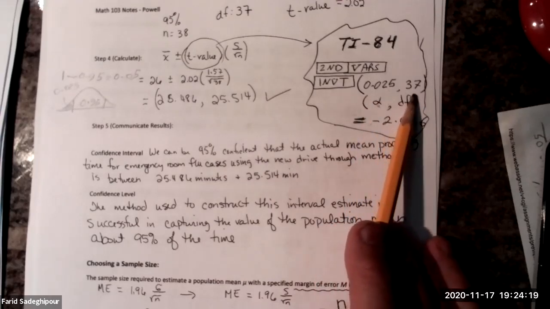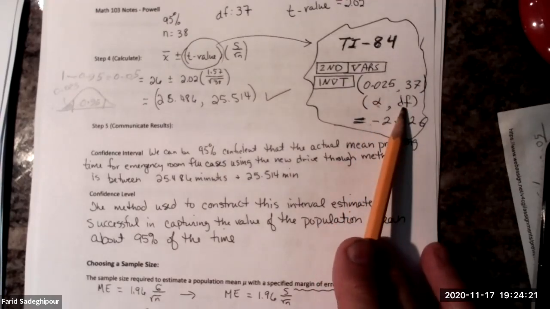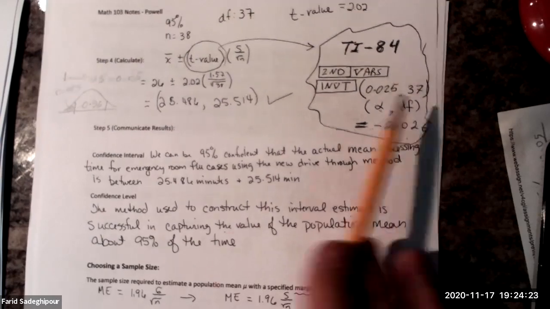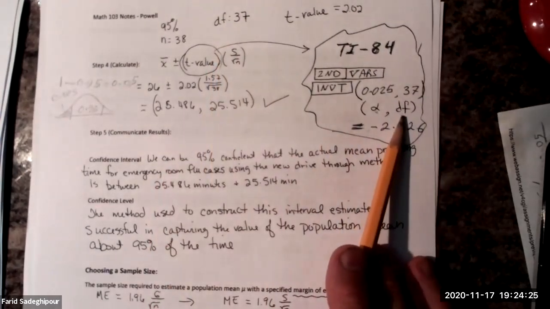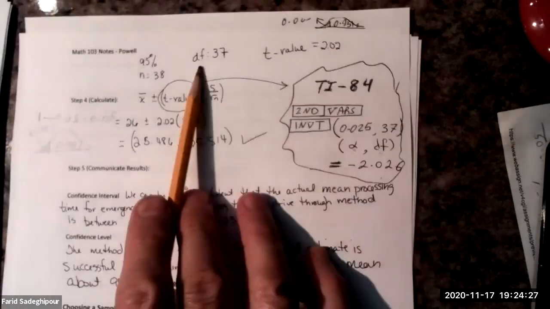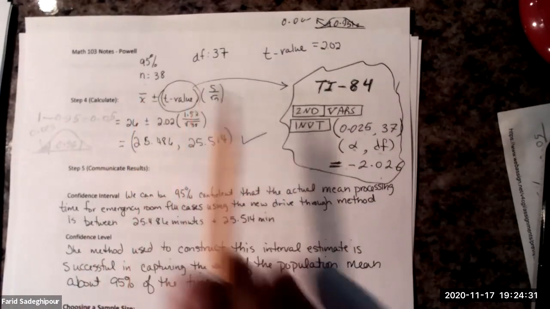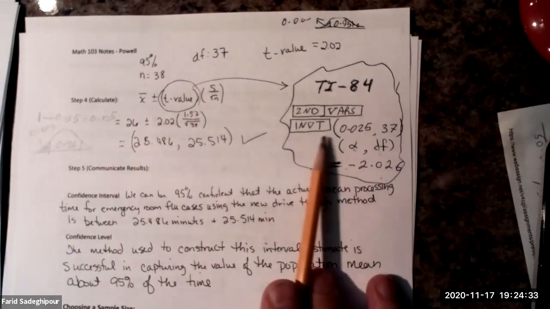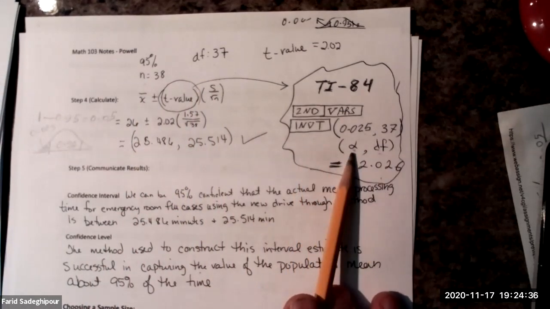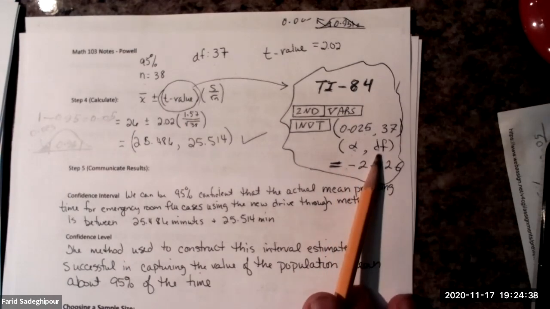And the second number is the df, which we have as 37. N is 38, so df is 37. You have to put df here. So for inverse t, we use alpha or alpha half, and df.